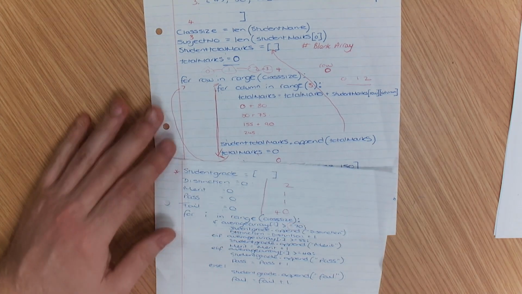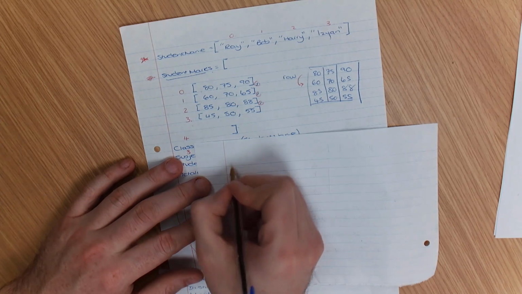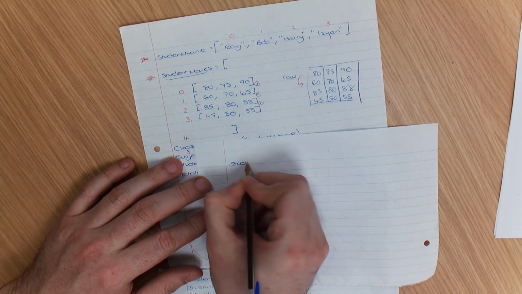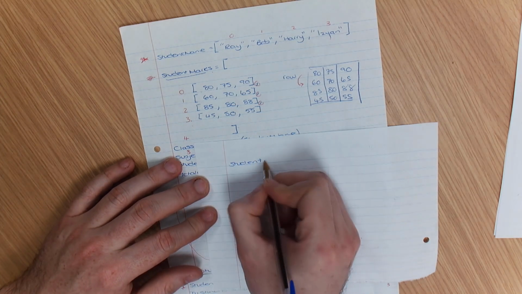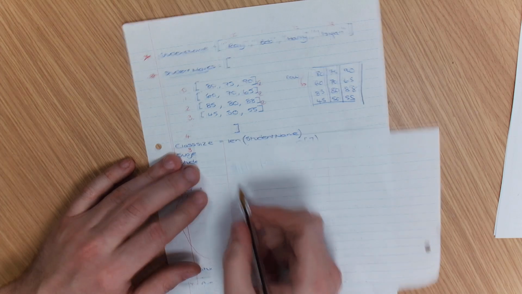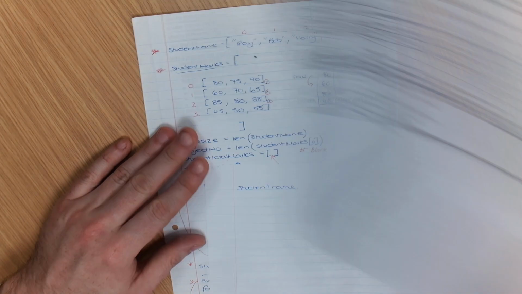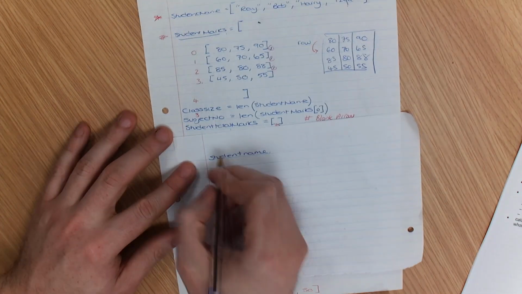So let's just write that down. So you've got the student name. Let me write that down here, just so we break this down. So you've got the student name. That's one of our arrays. All right. We've also got, if we look at this, we need their name, their combined marks. So what was that? Student total marks.